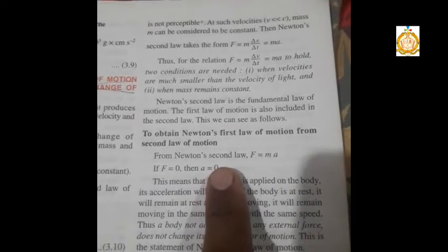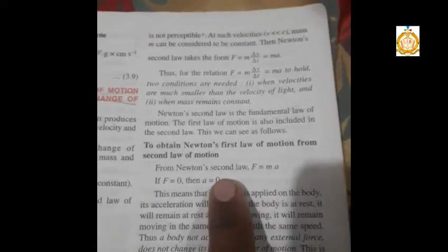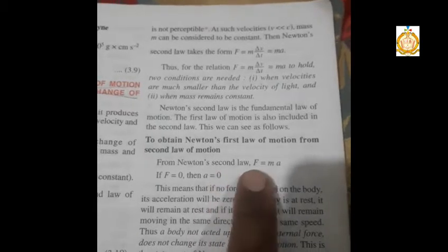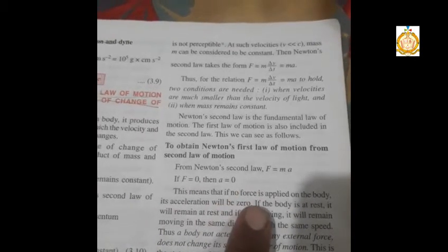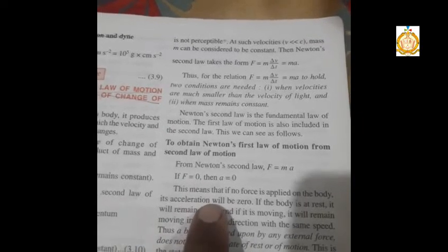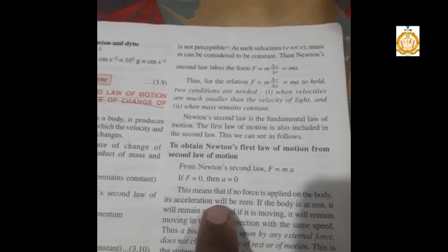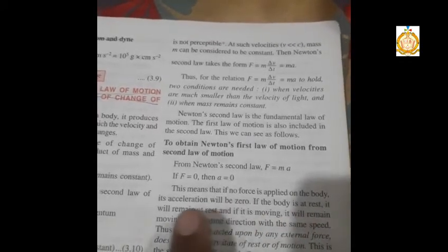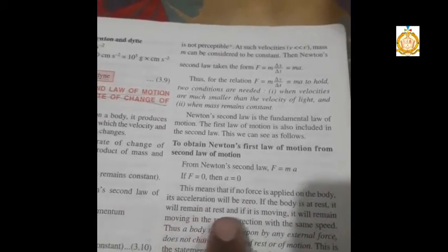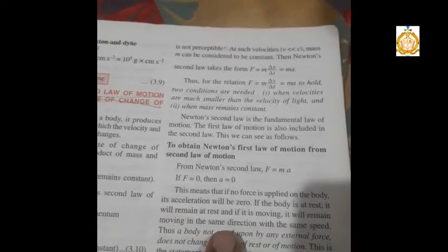So next, how can we obtain Newton's first law from the second law? F is equal to ma. If F is equal to 0, then a is also 0. This means no force is applied on the body. If no force is applied on the body, is there any acceleration? No, the acceleration will also be 0. If the body is at rest, it will remain at rest, and if it is moving, it will remain moving in the same direction with the same speed.